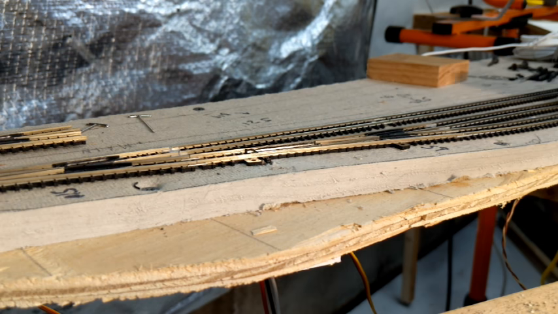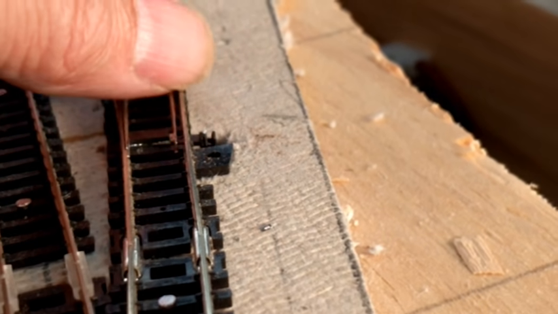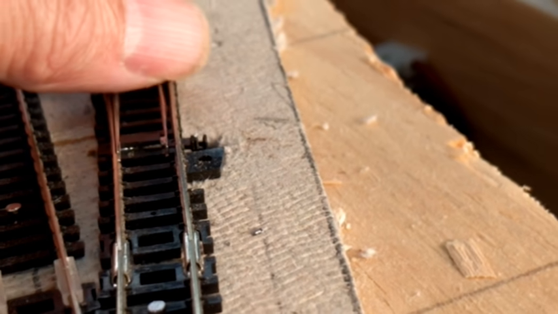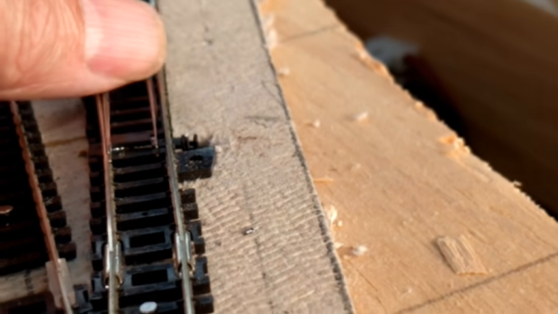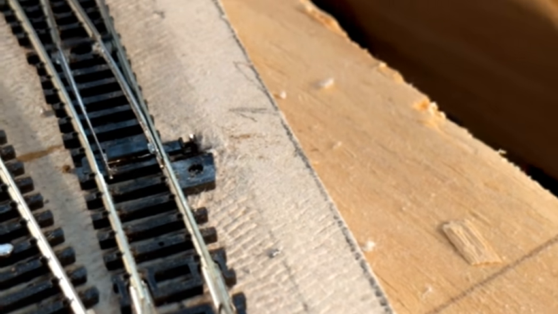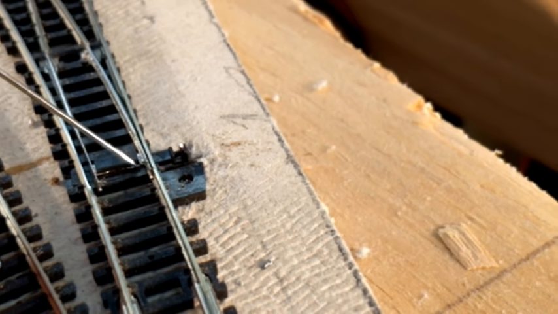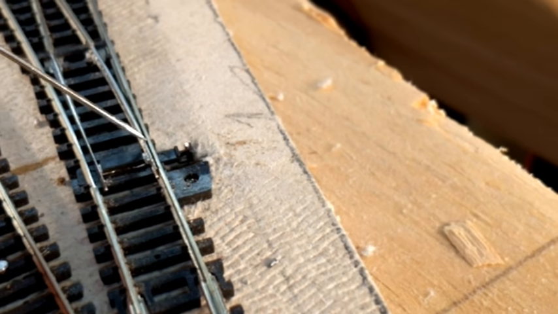Now take a look at the offending points. See how one wiggles as I move it? This can allow it to stick out from the stock rail as the wheels pass over. And then here you can see how the point isn't resting against the stock rail so that it's flush, and it sticks out and can catch a wheel flange.